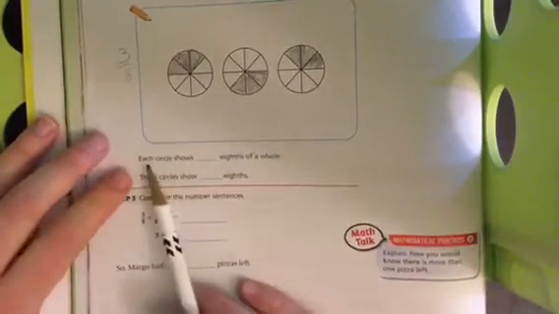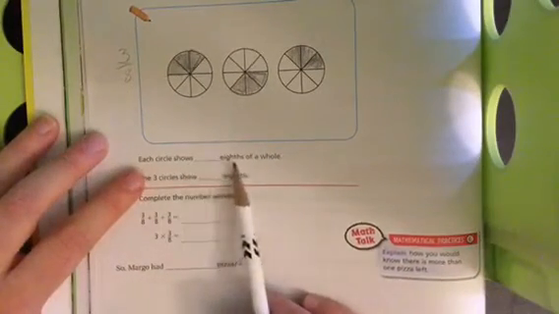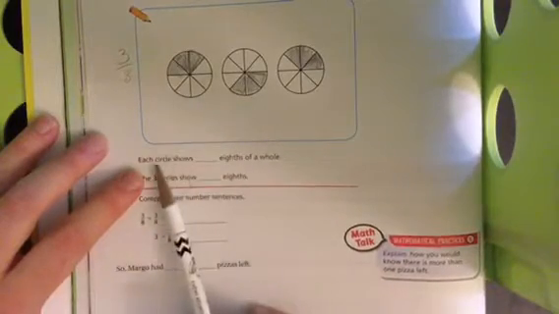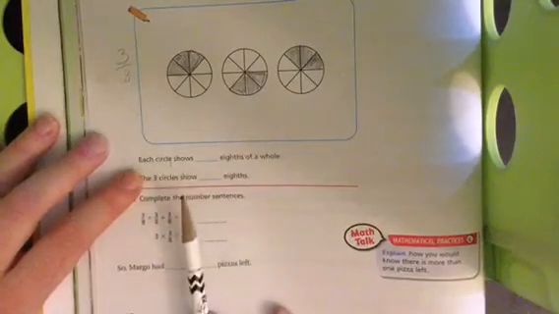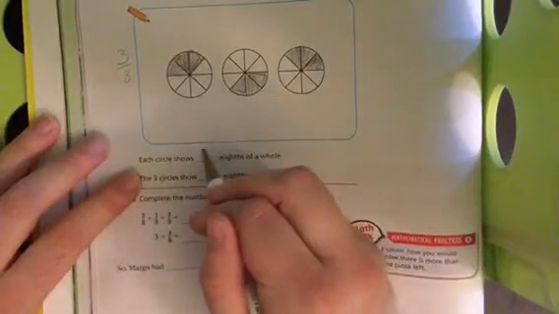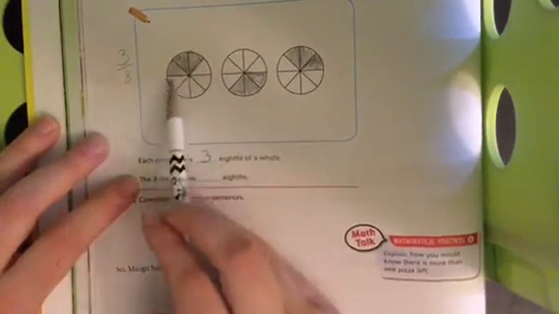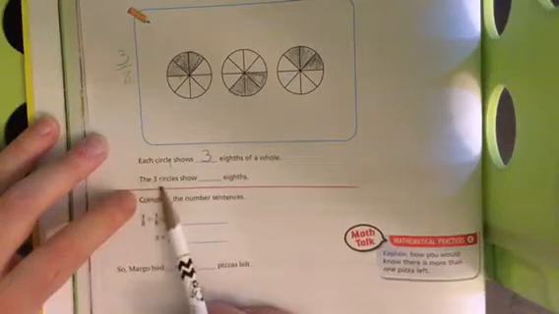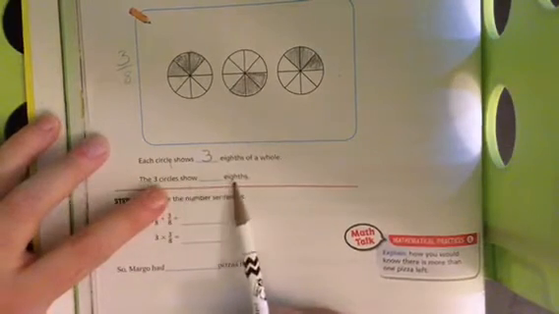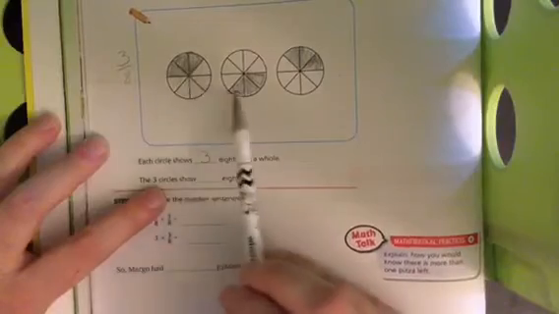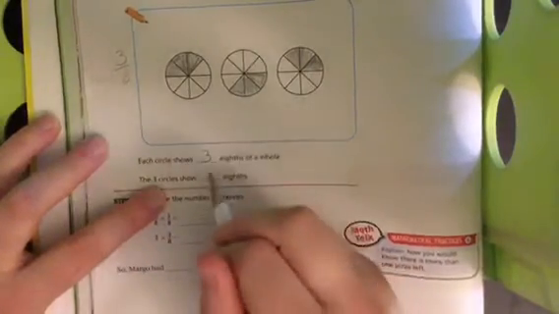Now the next step. Each circle shows how many eighths of a whole. Each circle shows 3/8 of a whole because you have 3 shaded in. The 3 circles show how many eighths shaded in: 1, 2, 3, 4, 5, 6, 7, 8, 9.